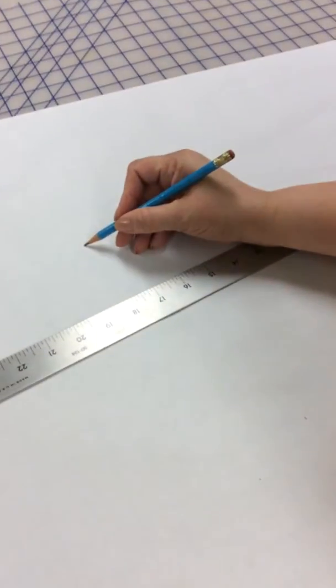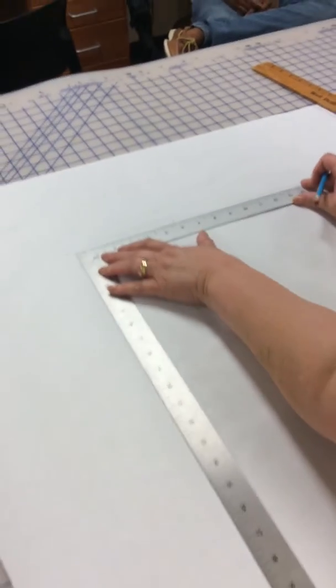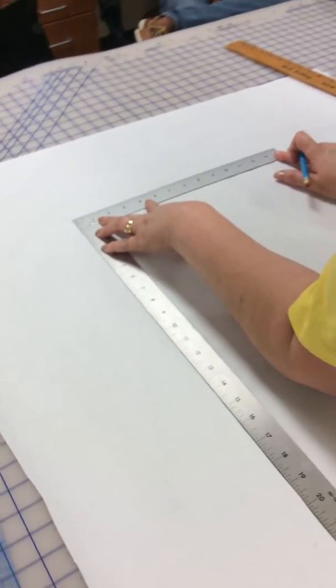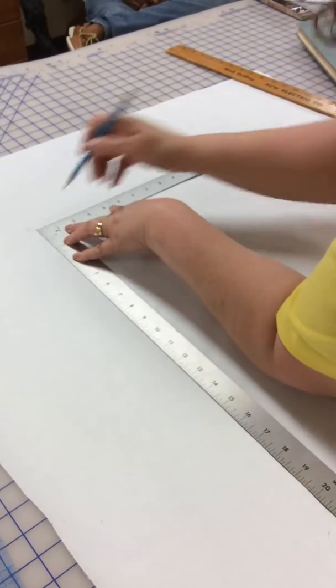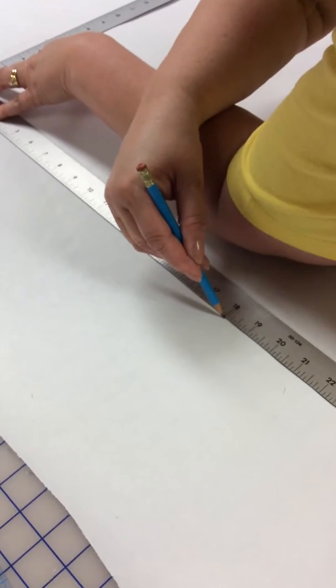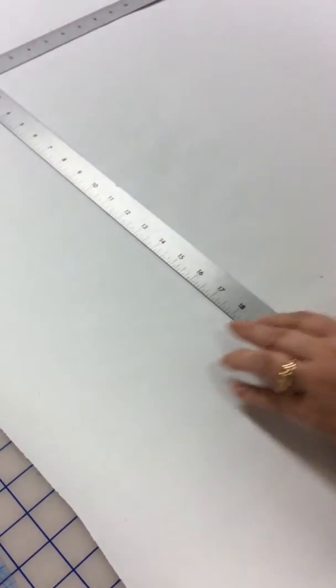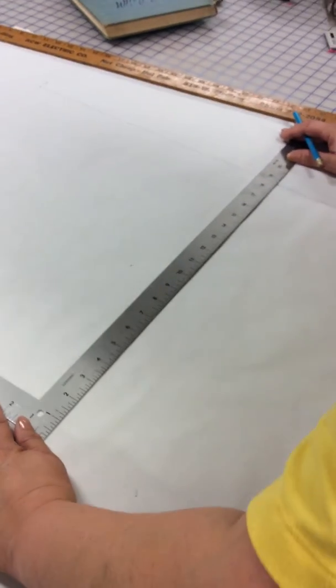That is A. Then I can take my angle and go down from that point. And again, you're going to try to be as straight as possible. And come down. What was it? 18 inches? No, it was 18 on this side. And then you can just go ahead and finish up your rectangle.